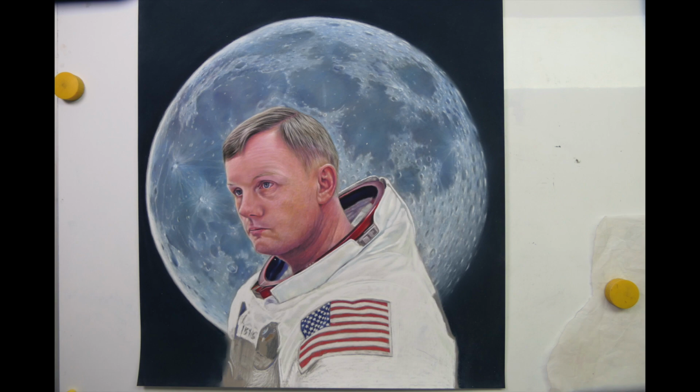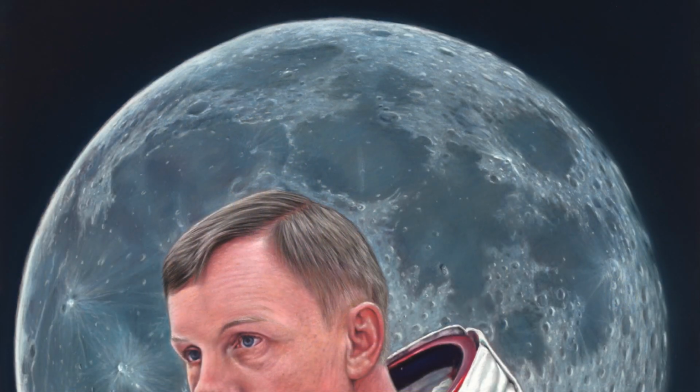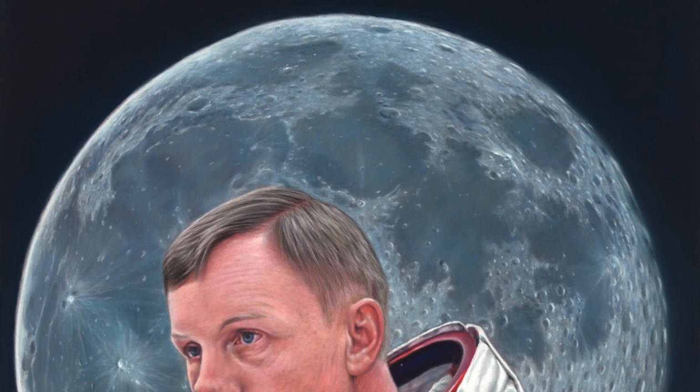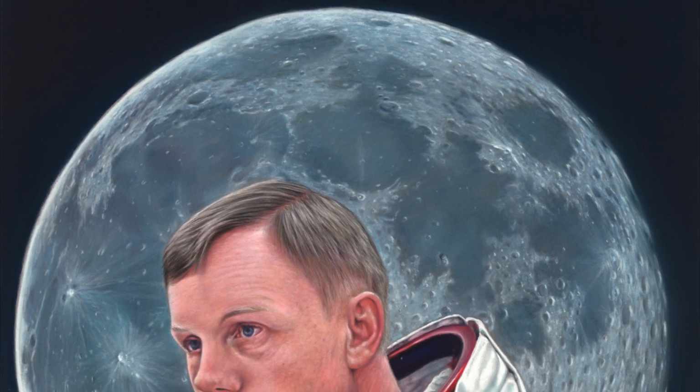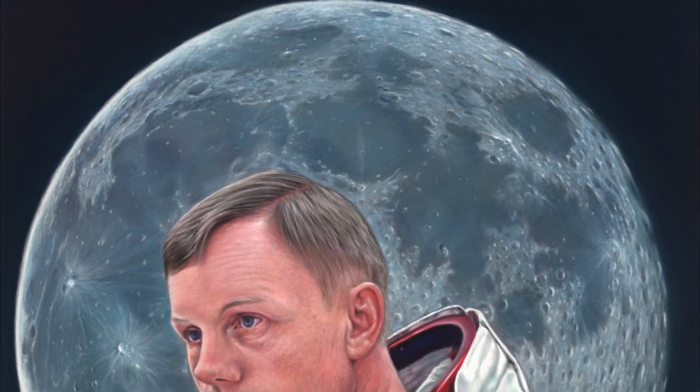And once I was happy with that, I moved further down the painting to tackle the spacesuit. Now, doing something that's pure white in pastel is fraught with danger because it's a colour that's very easily polluted. So I left that bit to the end. Now here we see the finished painting.